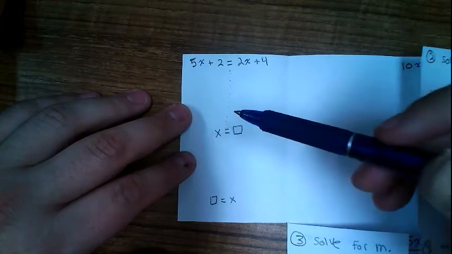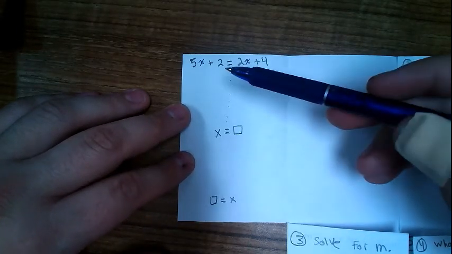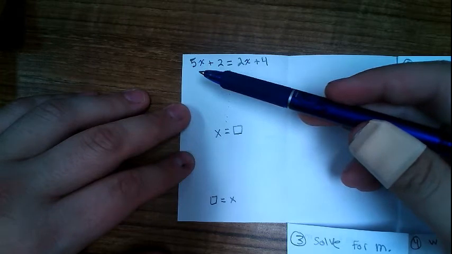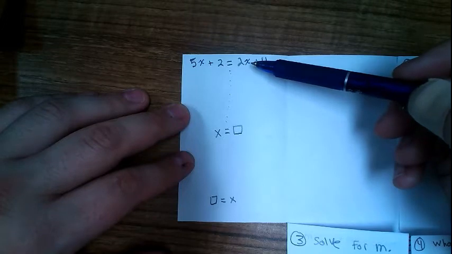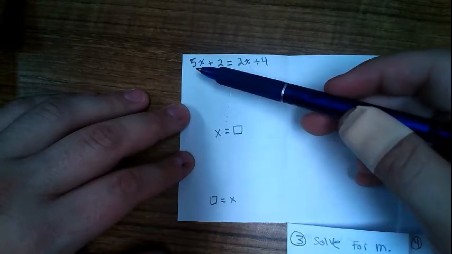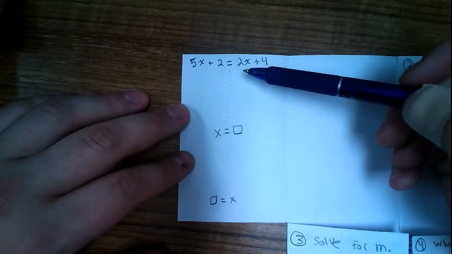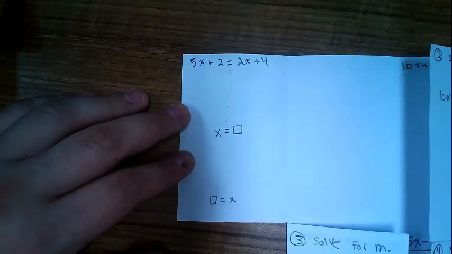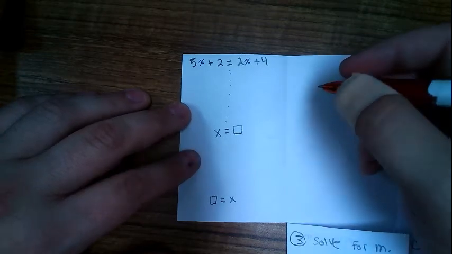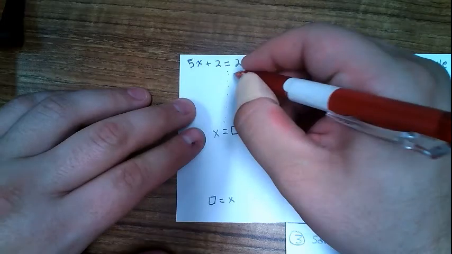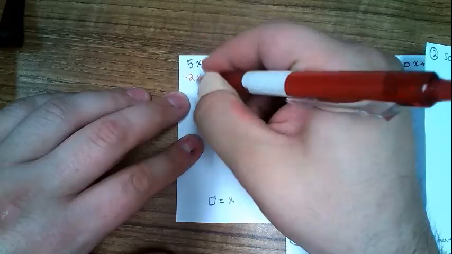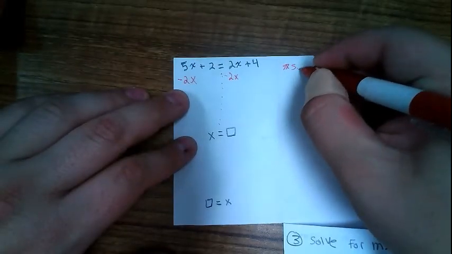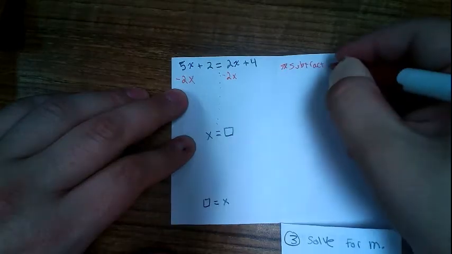So you kind of have to be strategic in your thinking about what you want to work with. Let me explain my thought process when I see a problem like this. If I see that I have more x's over here than I have over here, right, I have 5 x's here and 2 x's here, I'm going to move this one over here. Okay, because what I'm doing here is if I have 2x and I want to move things to the other side, I do that by either adding or subtracting. So I'm going to subtract 2x from both sides. And when I do that, I'm going to write it right on top of each other. So my first step here is to subtract 2x.